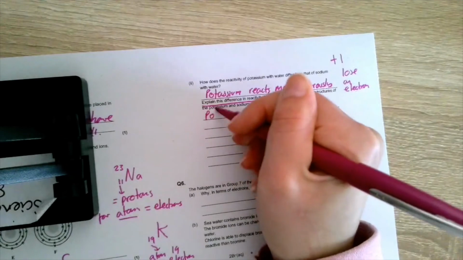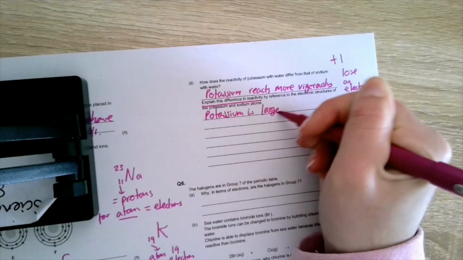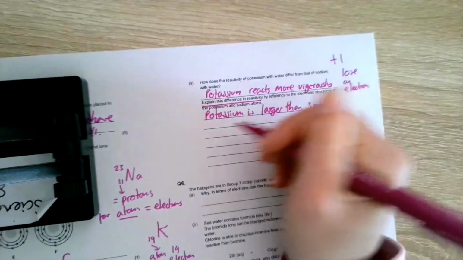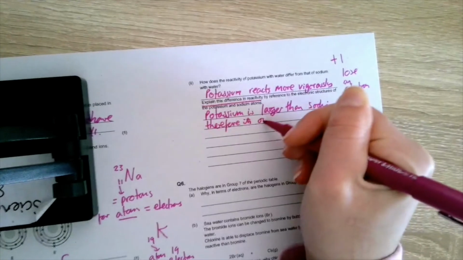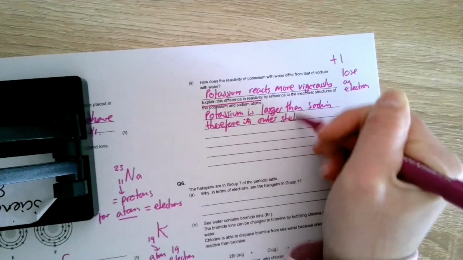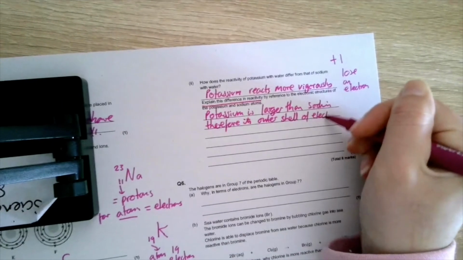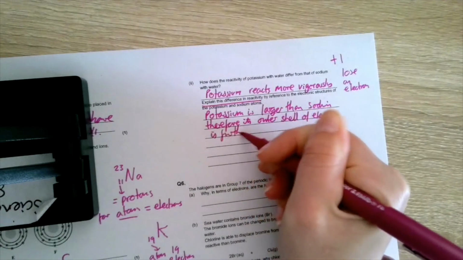So potassium is larger than sodium, therefore its outer shell of electrons is further from the nucleus.